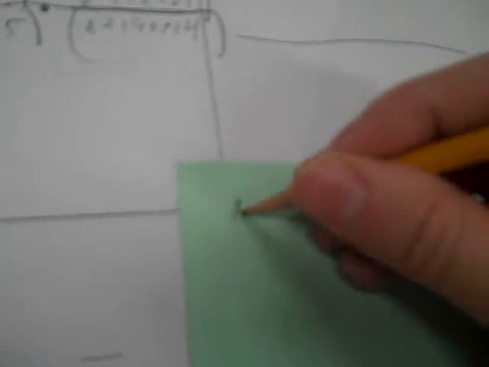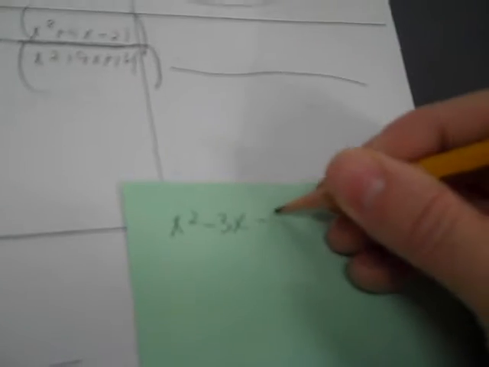Okay, next one. This looks like a fun one. Okay, so again, multiplication means you can combine it into one fraction. Okay, so you have x to the power of 2 minus 3x minus 10. No GCF, so I go ahead and make my table.